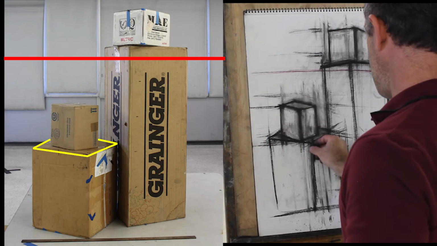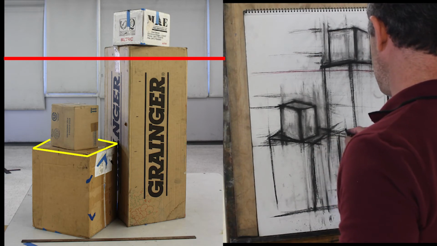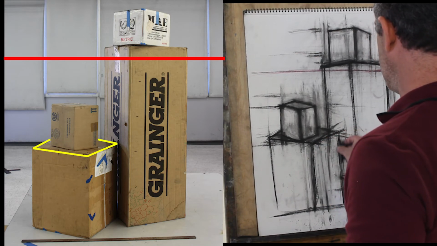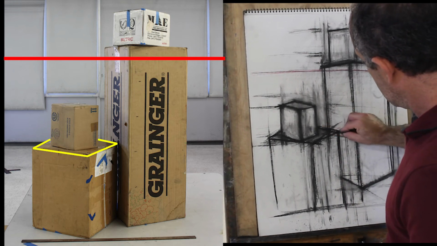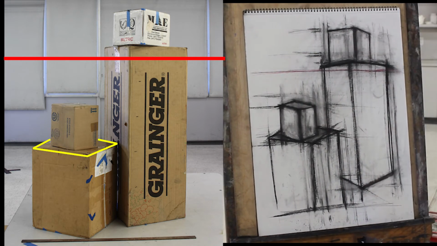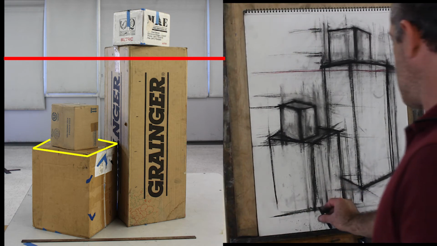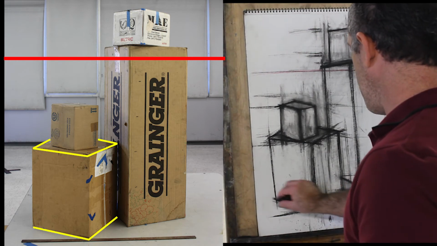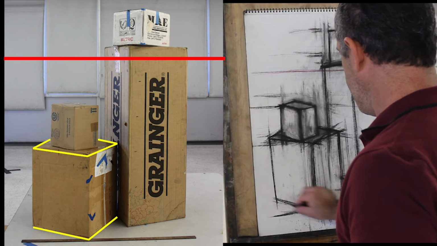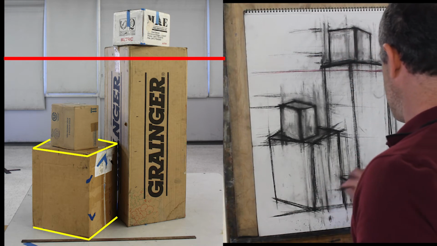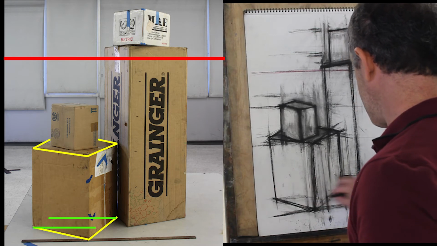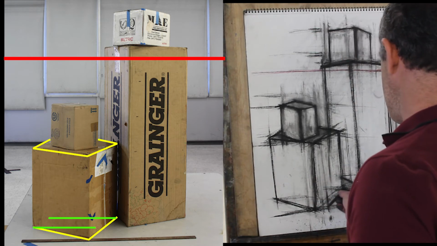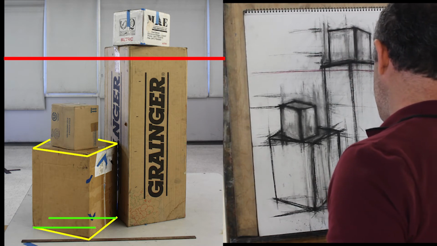I just noticed that this part of the drawing is a little bit off, that angle. So I just corrected it. That looks a little bit better. Again, angles here point up. This angle is going to be higher than that one, because I see less of this side of the box.